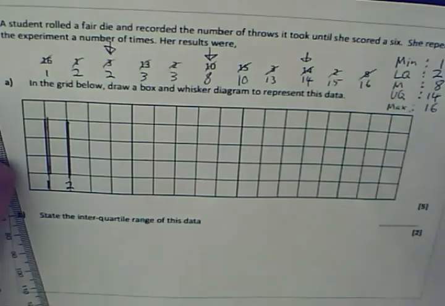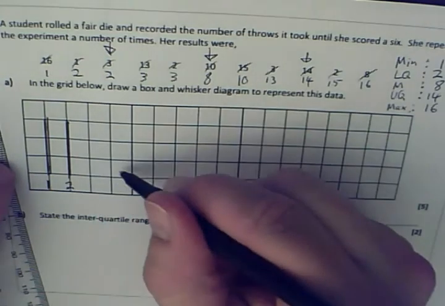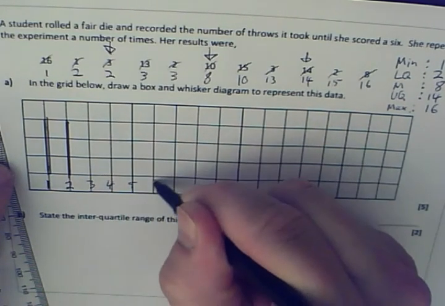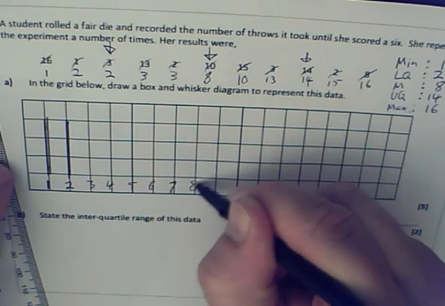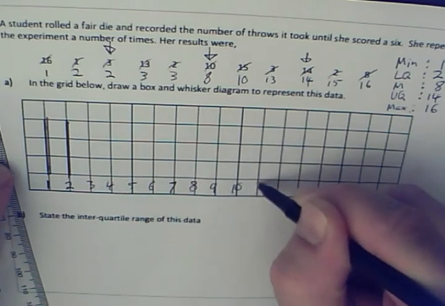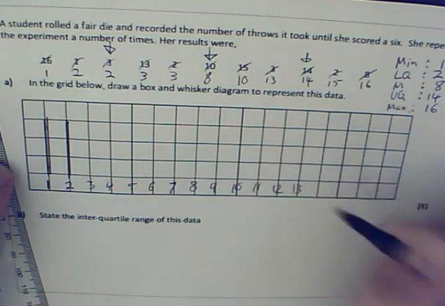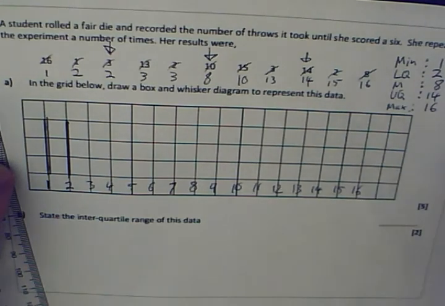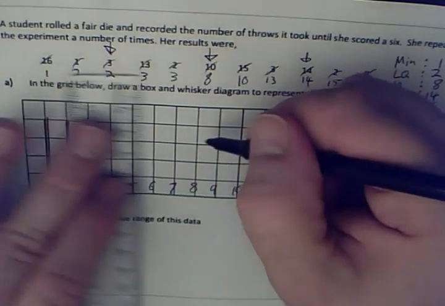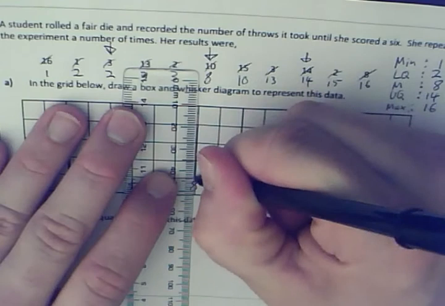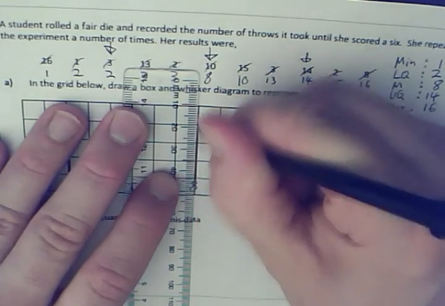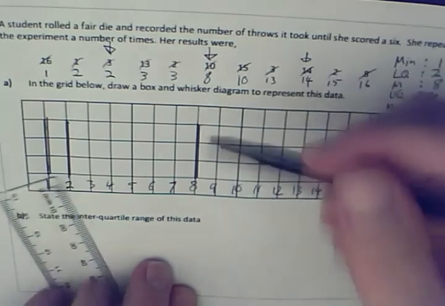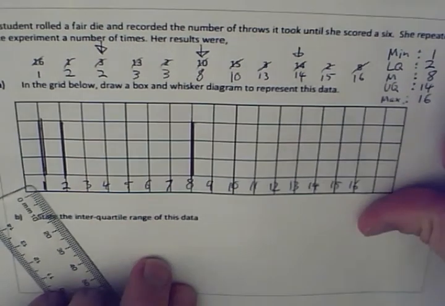My median is 8. So 3, 4, 5, 6, I'll just write these bits in. 3, 4, 5, 6, 7, 8, 9, 10, 11, 12, 13, 14, 15, 16. Okay, so my median is at 8. I'll put that in nice and solidly, strongly, so you can see it. Okay, so my median's at 8.